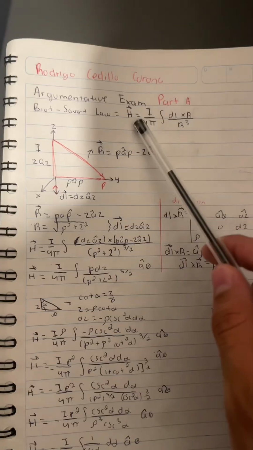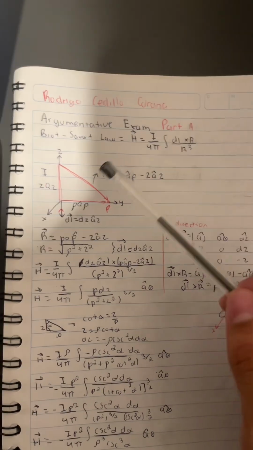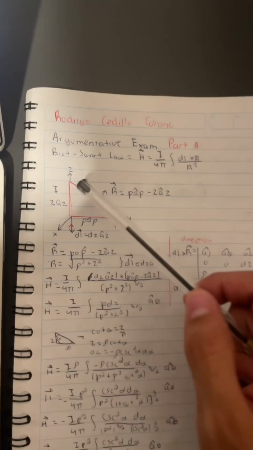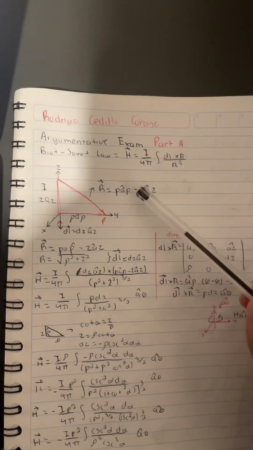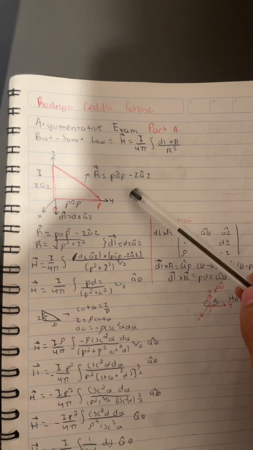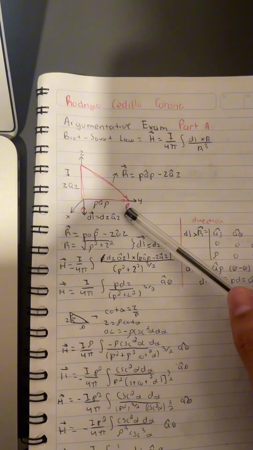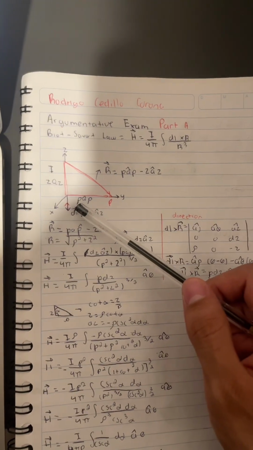We have our Biot-Savart law here. We have our point in the source of current, that is this one. We have the separation vector from source to the test point. We have our test point and the perpendicular distance from source to the observer.